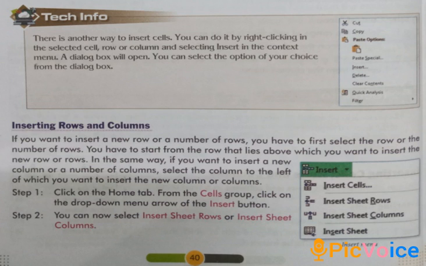We can insert rows or columns by following two steps. Step 1 is click on the Home tab, and from the Cells group, click on the drop down menu arrow of the Insert button. And step 2 is select Insert Sheet Rows or Insert Sheet Columns.